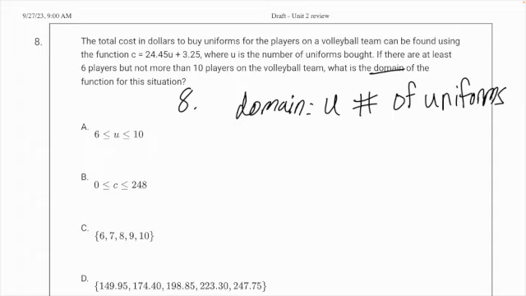Now, guys, take a look. How many uniforms do I need? I have at least 6, but no more than 10. So guys, check it out. I need at least 6 uniforms and no more than 10 uniforms. Now, why is it not 8? Well, yeah, this says between 6 and 10 uniforms. That's what it says. This says I need 6, 7, 8, 9, and 10 uniforms. What's the difference between those two?